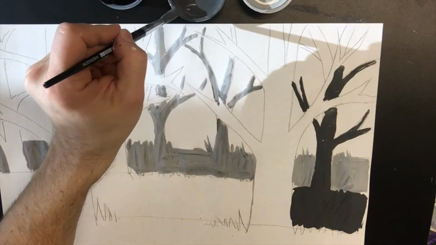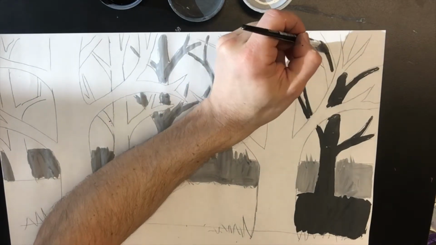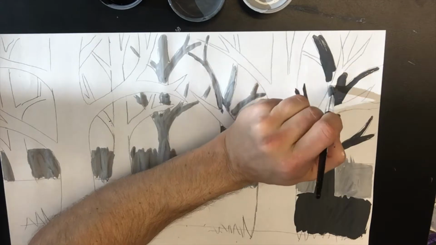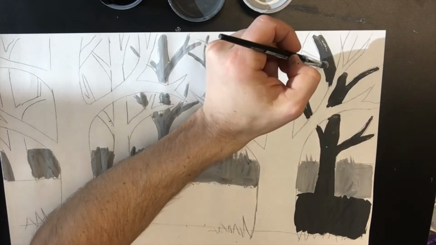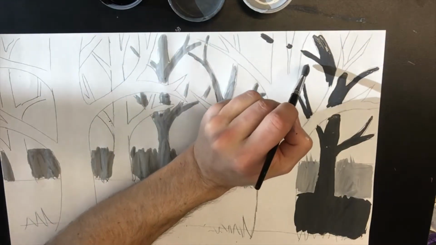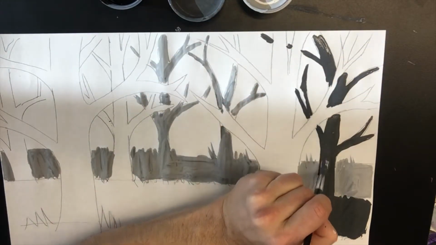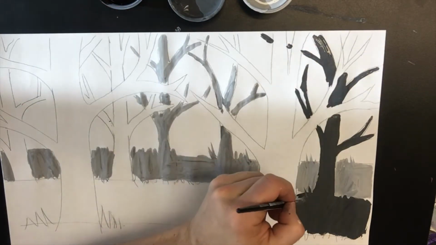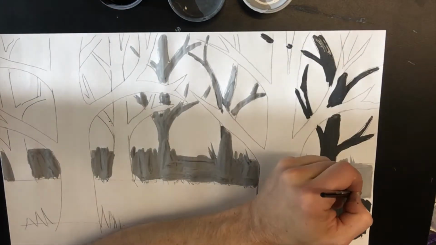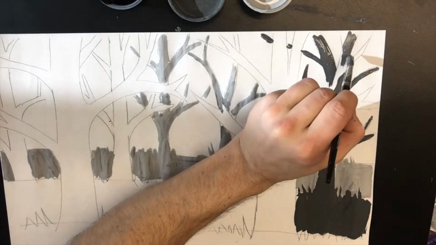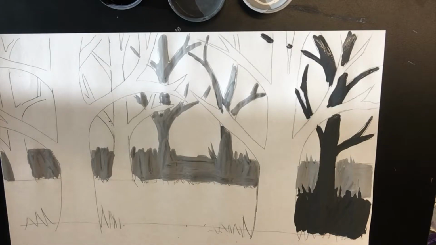Because we now know that darker values come forward while lighter values recede or go away in space. And it might seem a little bit technical, a little bit complicated, but when we're done, it's all going to really come together and make sense. It's kind of already starting to.